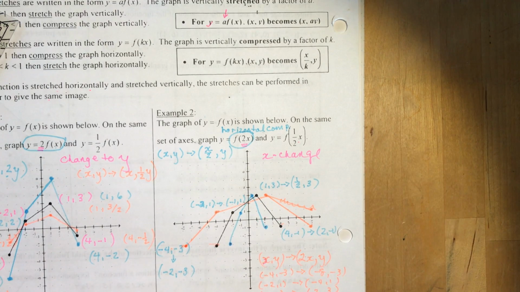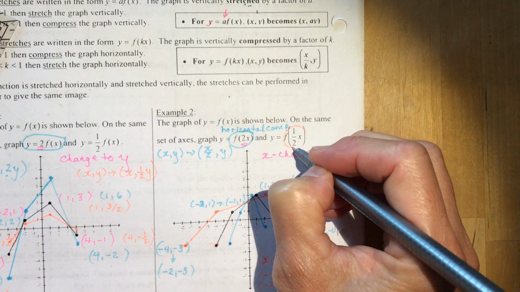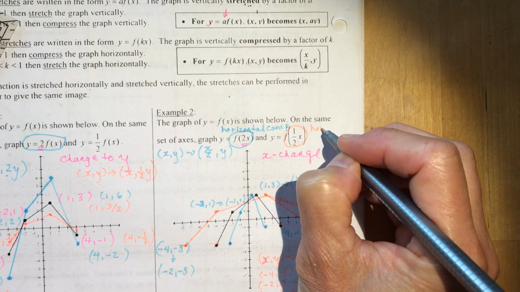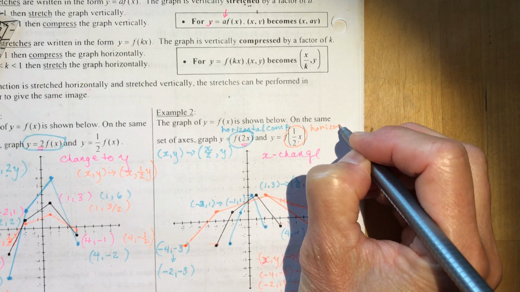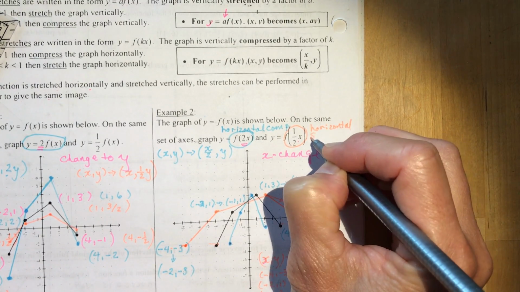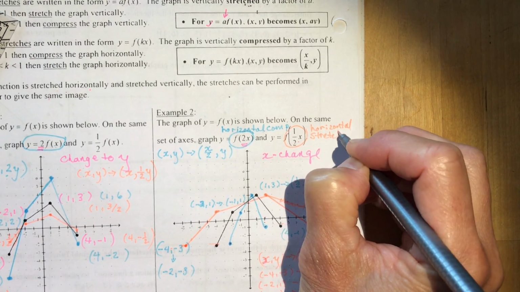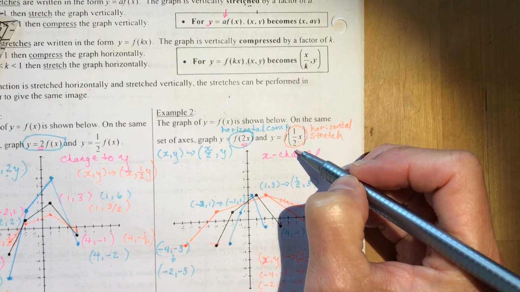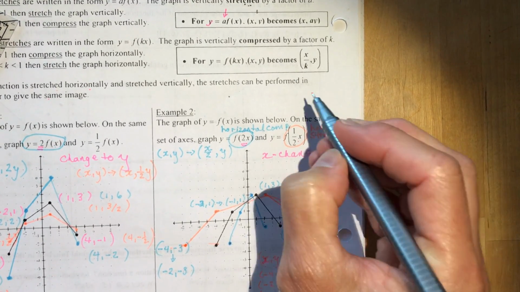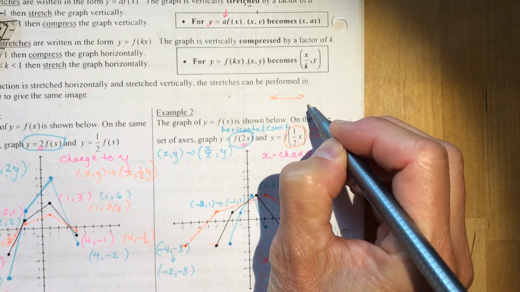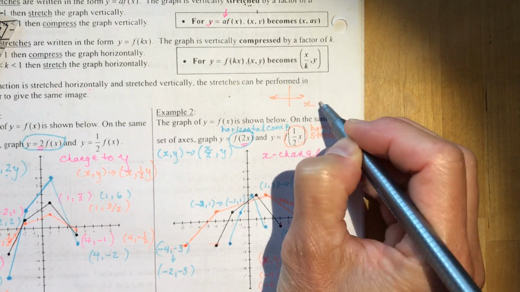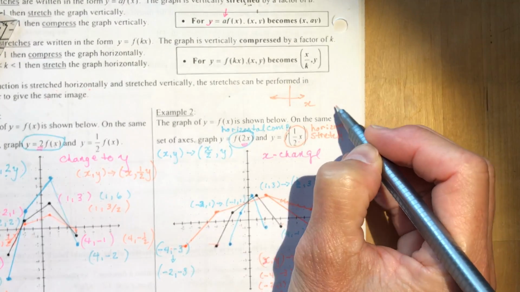This one over here that we did in the orange, this was the horizontal stretch. And again, I remind you that if it has to do with x, it's going to be horizontal because x is going this way, right? This is x on the x-axis. So horizontal left and right.